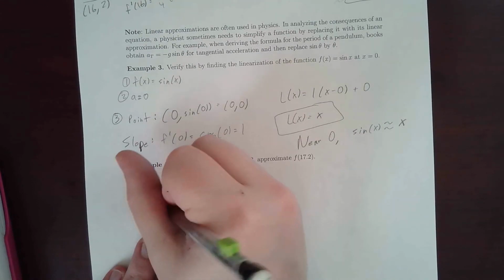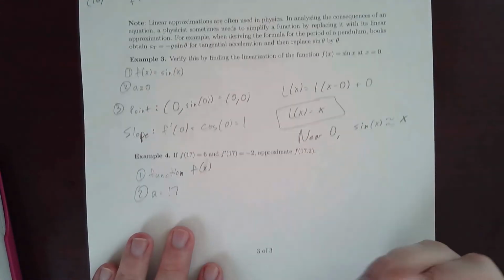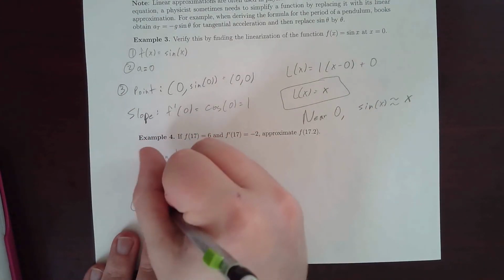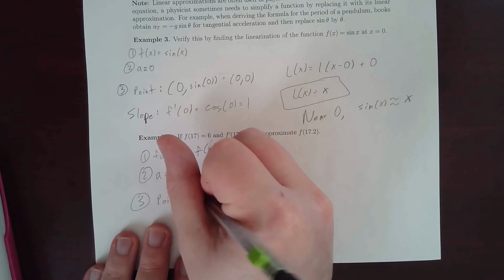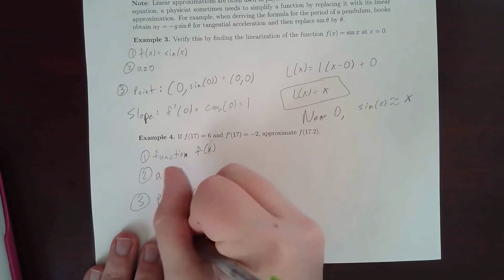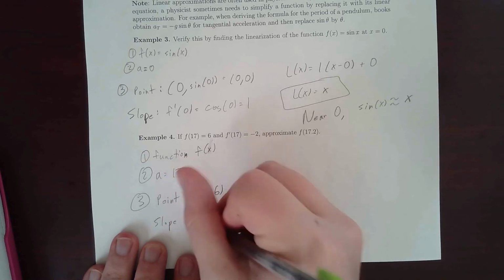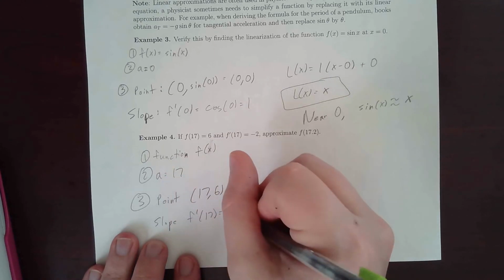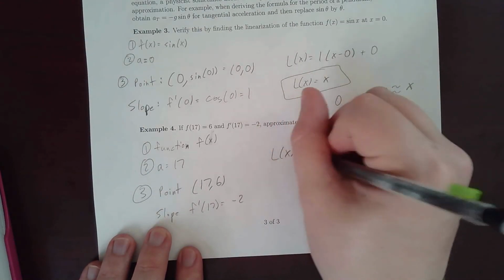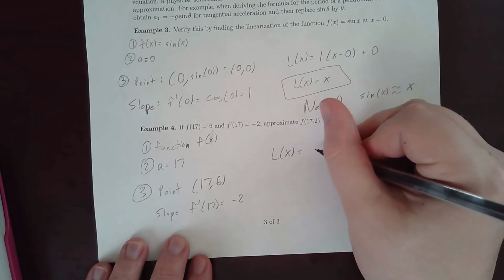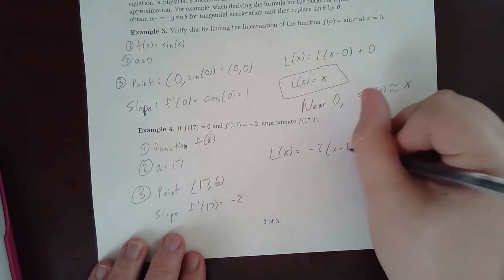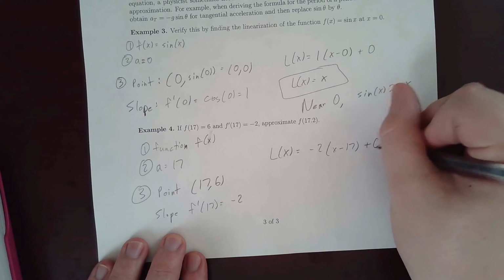Our a in this case is just going to be 17. And when we're trying to create L of x, we know our point is 17 comma 6, and our slope is f prime of 17, which is negative 2. So then L of x will be equal to negative 2 times x minus 17 plus 6.